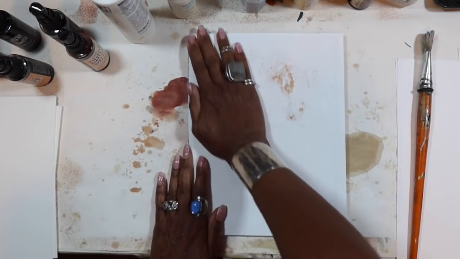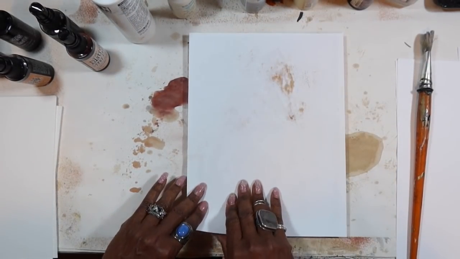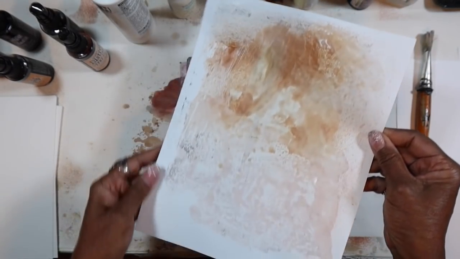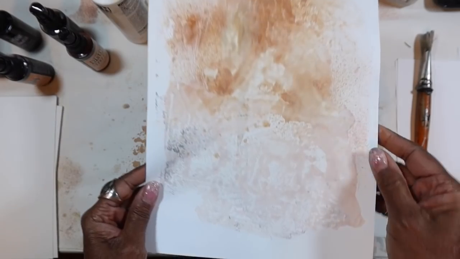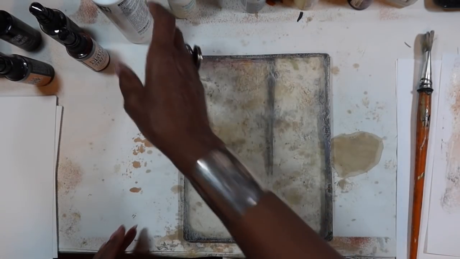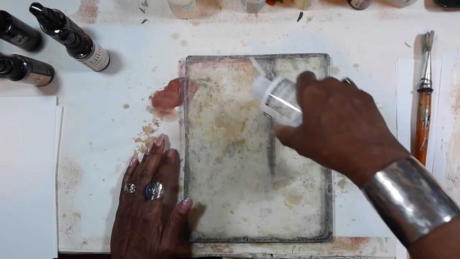So the alcohol, why do you use alcohol? Because, see, we start getting these really nice watery backgrounds, and we're just getting started. That's not anywhere near where we're going to be. Do some more of this.